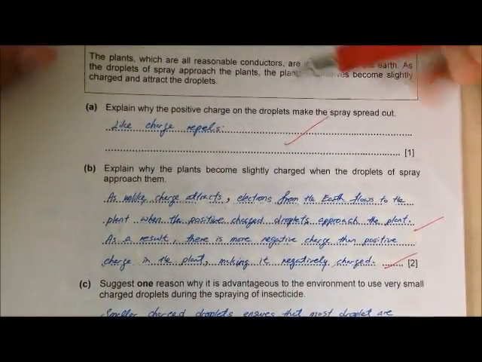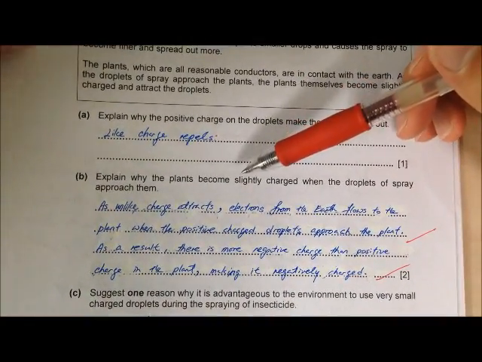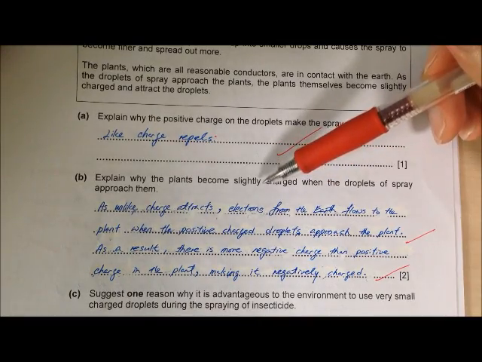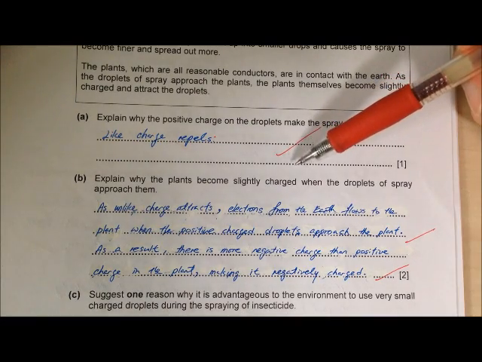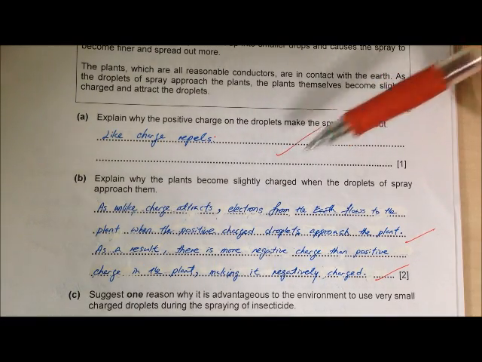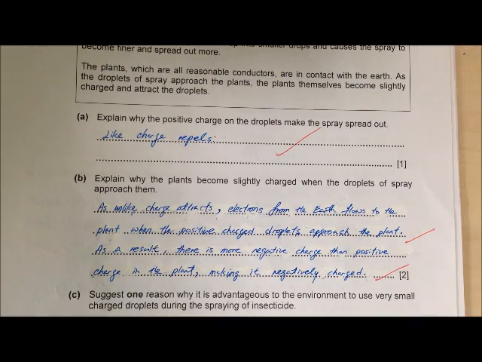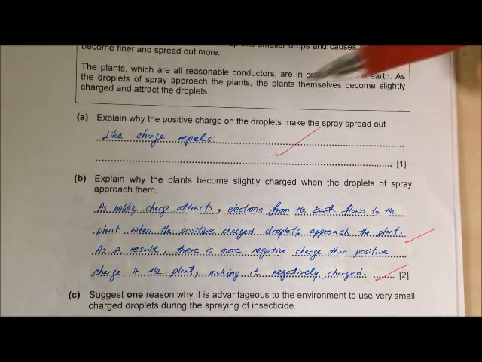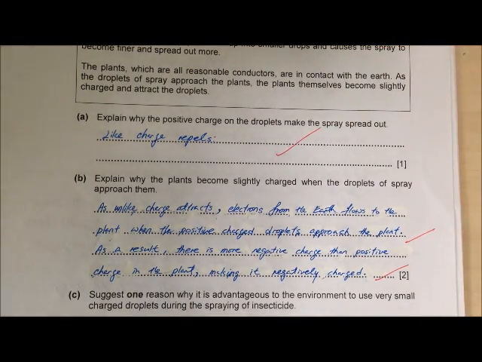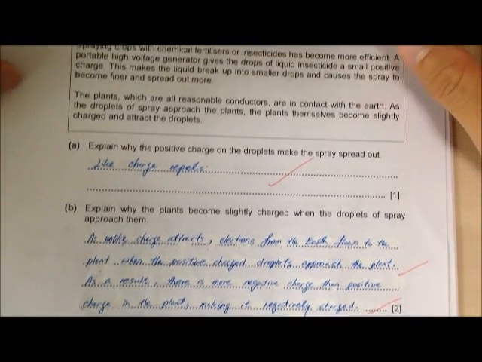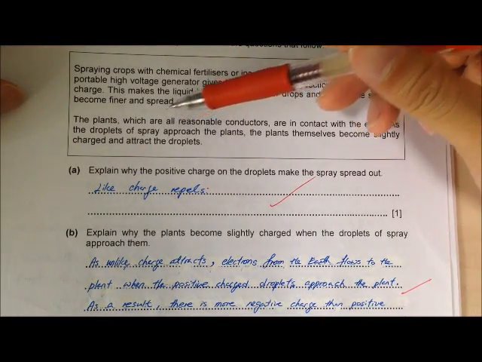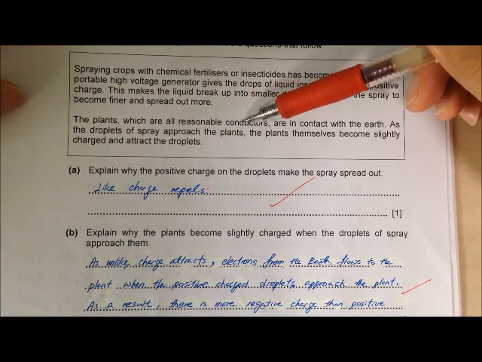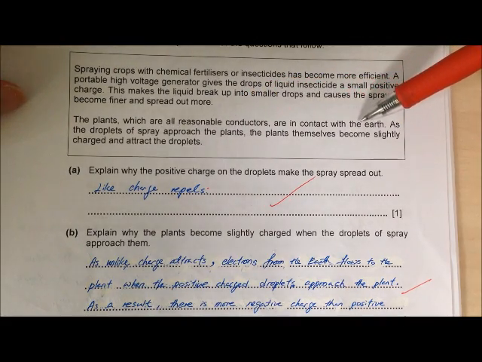For your part B, be very careful. Some of the students may think that this is an induced negative charge. When the positive droplets approach the plant, yes, it will induce a negative charge to it. But if you read the context carefully, especially this line, the plant, which is a reasonable conductor in this case, is in contact with the earth.